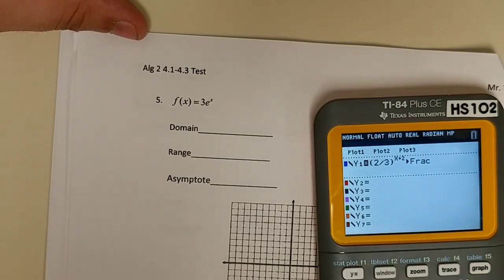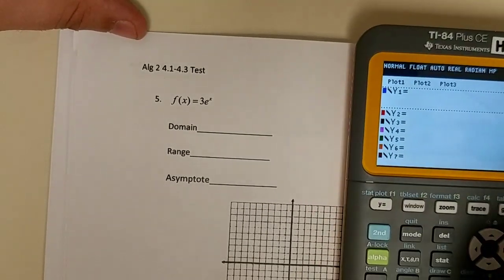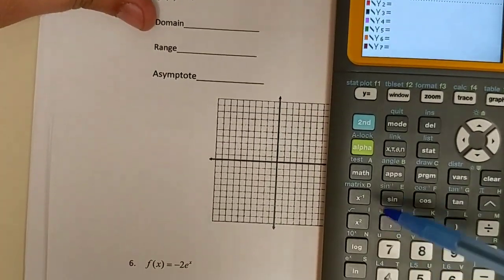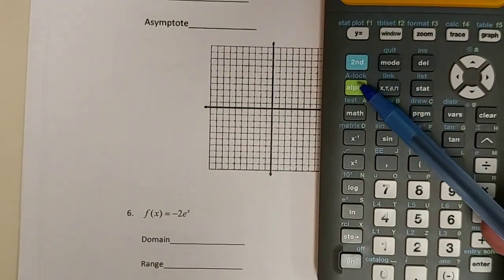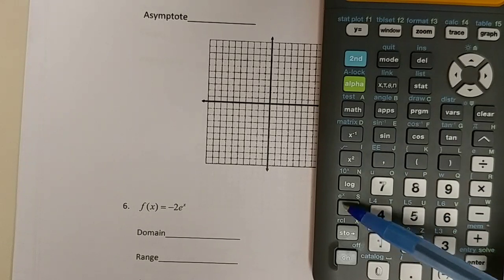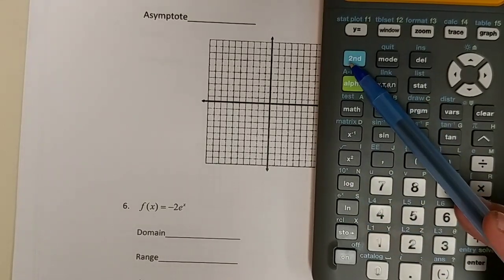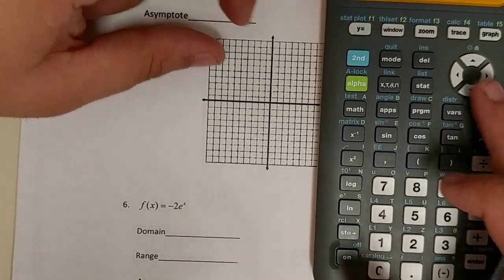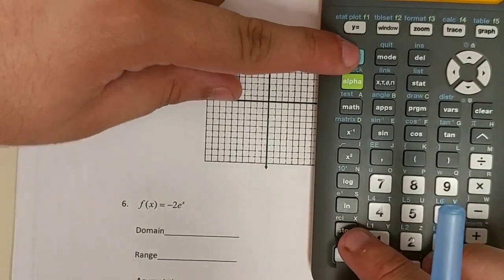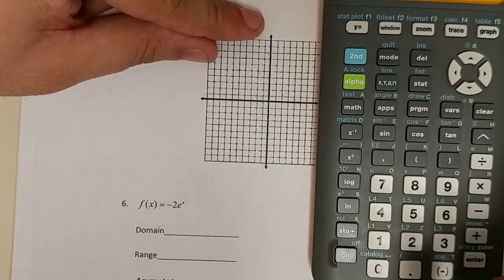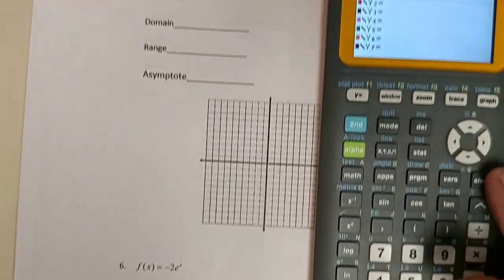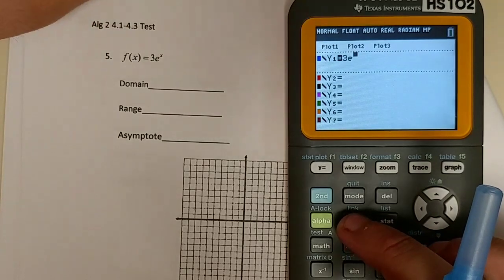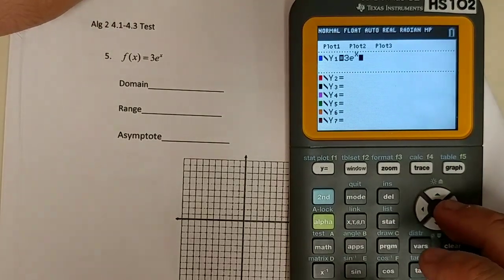So y equals, now the E button. So I got to type 3 first. The E button on your calculator is all the way down by the LN button, but it's the option. So you gotta click second, E. Oh, sorry, I missed the second one. Click second, and then E. And remember what ln and E's relationship is later to the x.